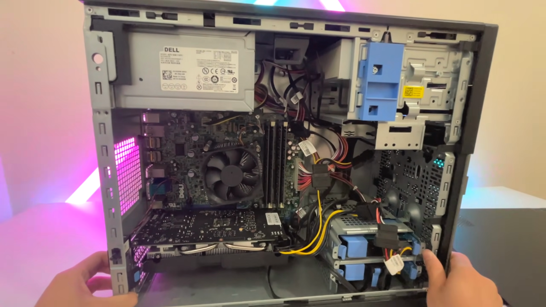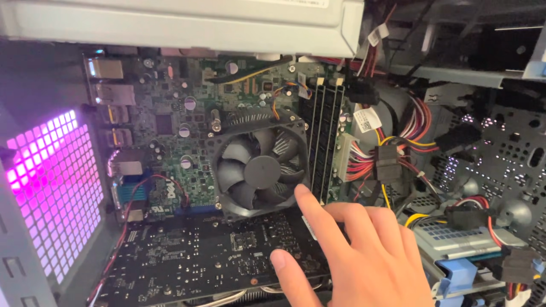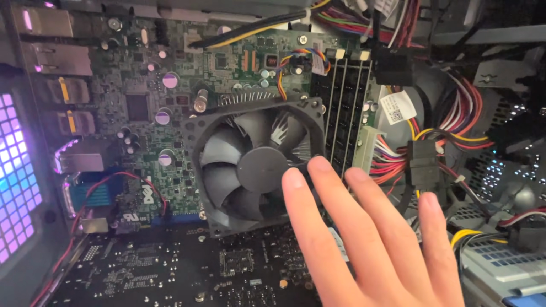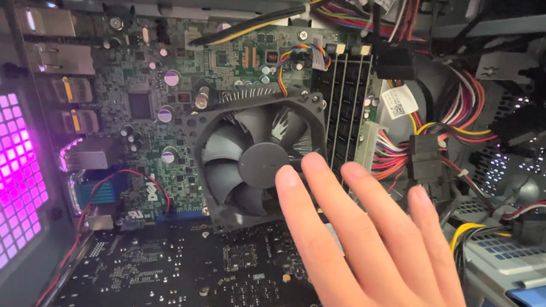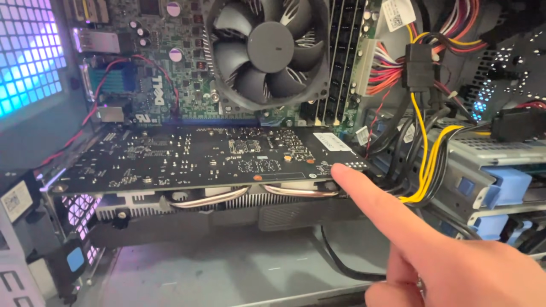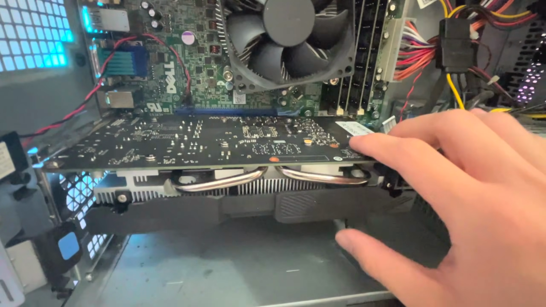And just showing you guys the specs of this gaming PC. Basically the CPU inside of this Dell Optiplex gaming PC is an Intel Core i7. I've completely forgotten which one it was, but I'm pretty sure it is an i7. And then paired with that, we have a GTX 1660 Super. This graphics card is actually pretty good. I tested this thing out and it still ran pretty well.